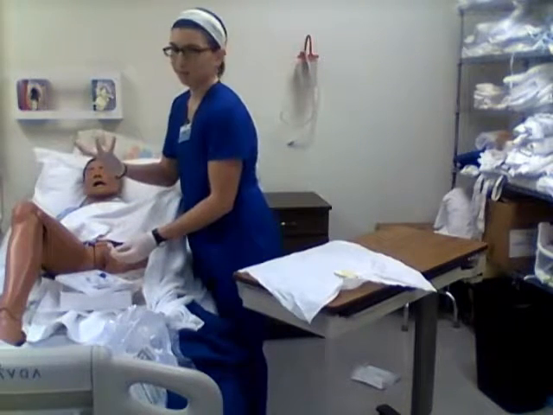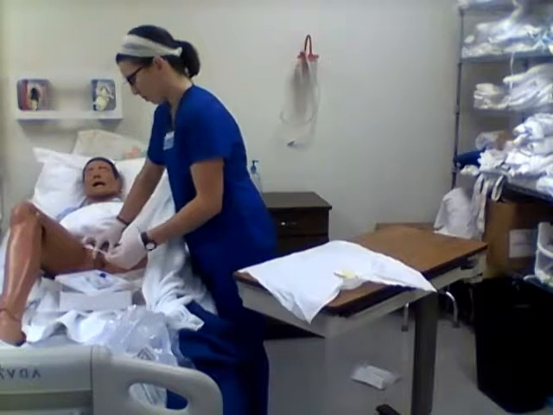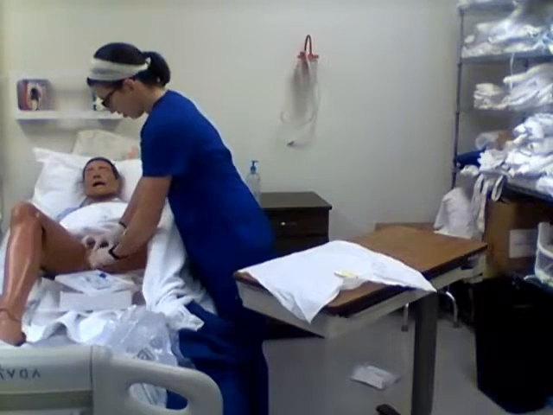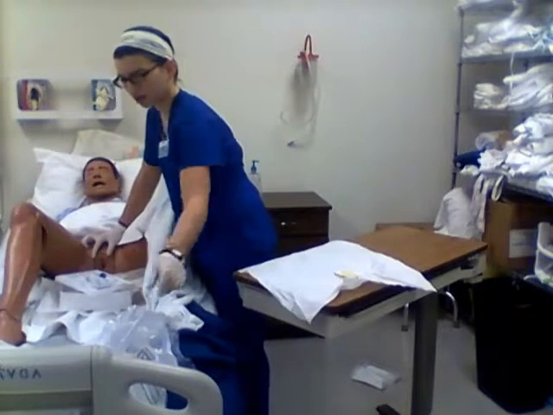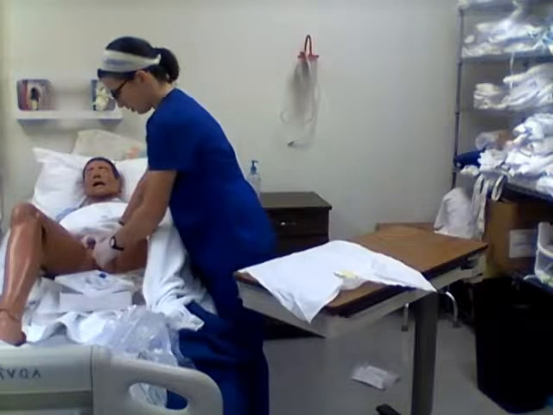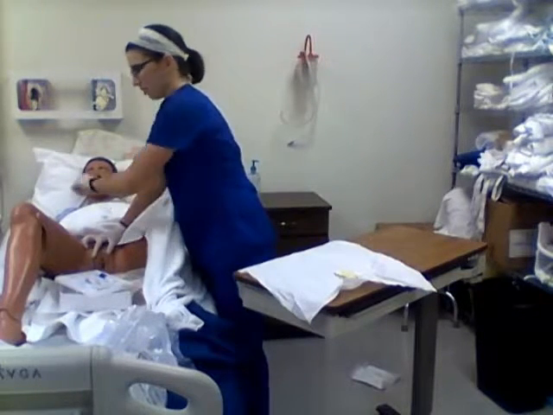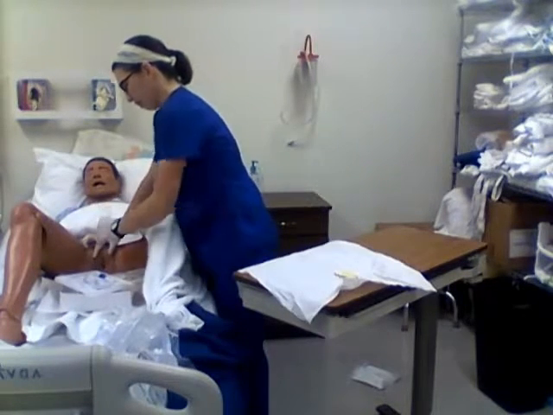All right, so I'm going to make my non-dominant hand, which is my left hand. I'm right-handed. So I'm going to spread apart her labia, and now I'm going to clean her with the antiseptic. So you're going to go outer, then throw it away. Then I'm going to go labia majora towards me, and I'm going to maintain sterility and throw it away. Same thing with labia minora.